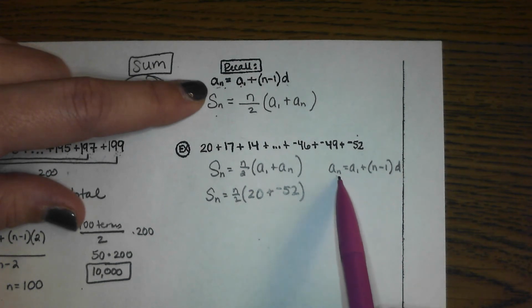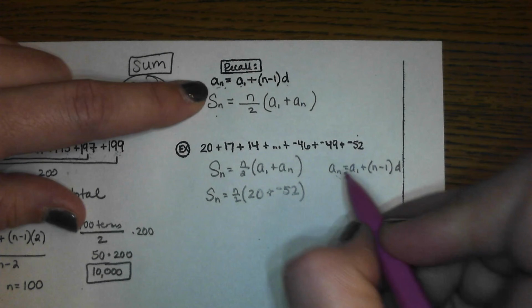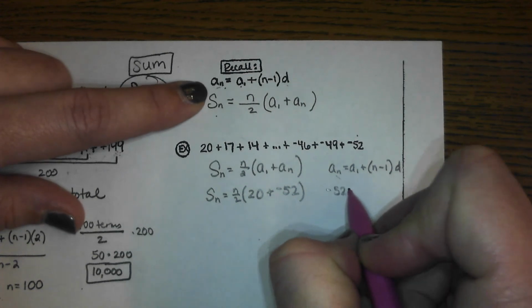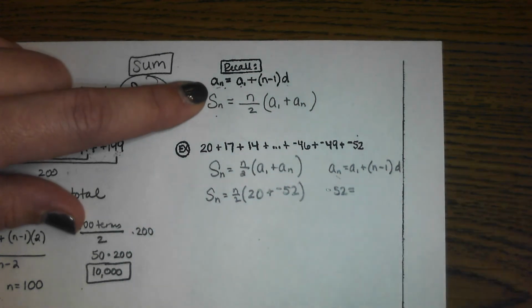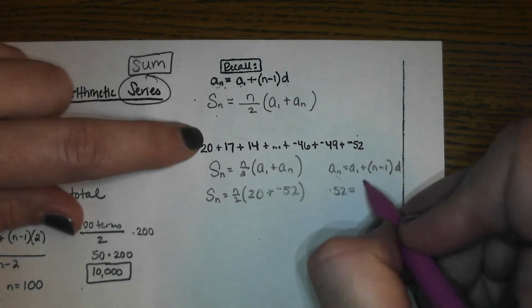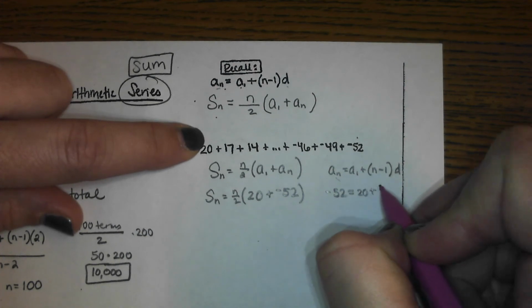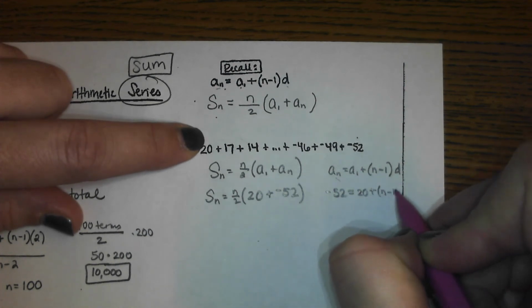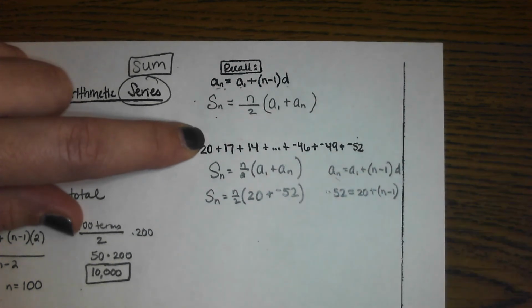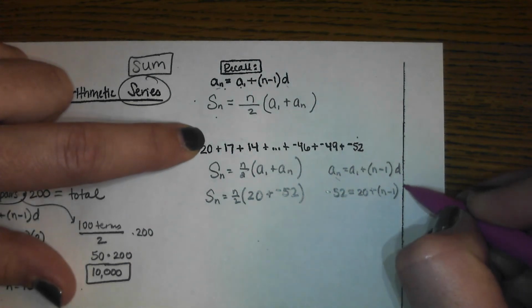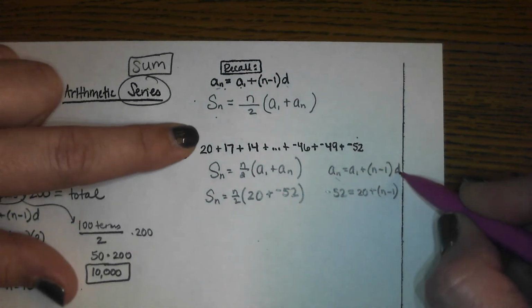That means the last term. Negative 52. A sub 1, Angie? 20. Plus n I don't know. And d, Jack B. D stands for common difference.